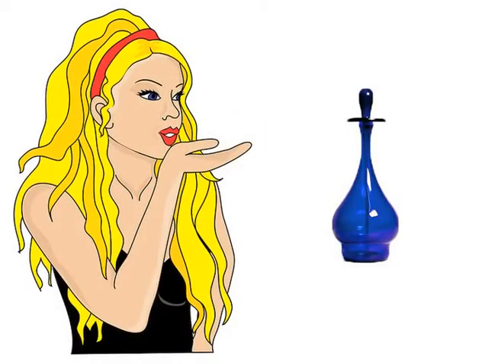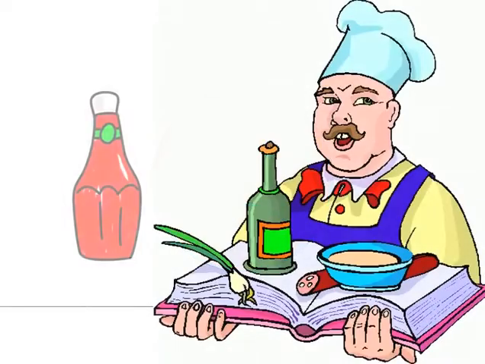One day, the perfume bottle got sold to a beautiful lady. The ketchup bottle felt really sad. Then the ketchup bottle got sold to a great chef. The bottle was then in the kitchen and was covered with dust and grease of the kitchen. The ketchup bottle felt really sad that it will never be able to meet the perfume bottle again.